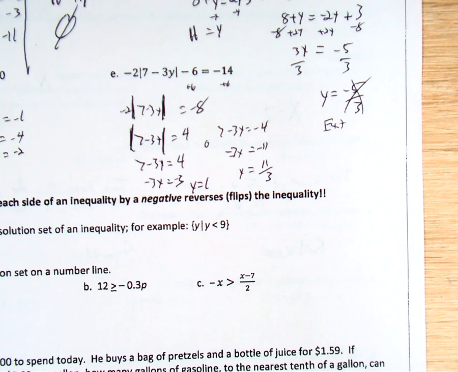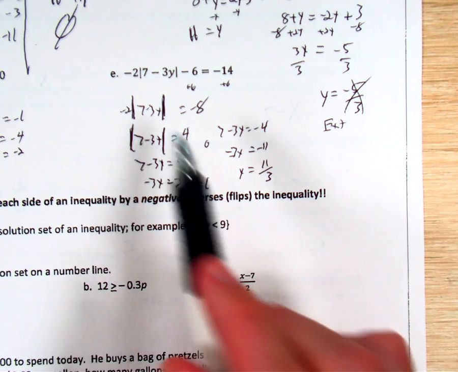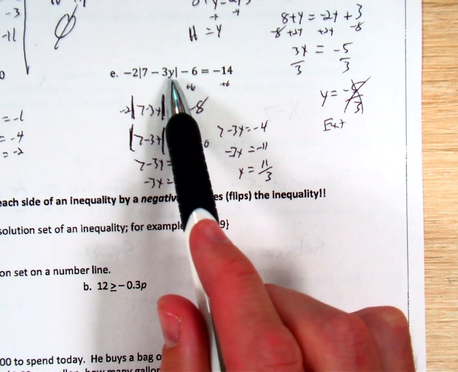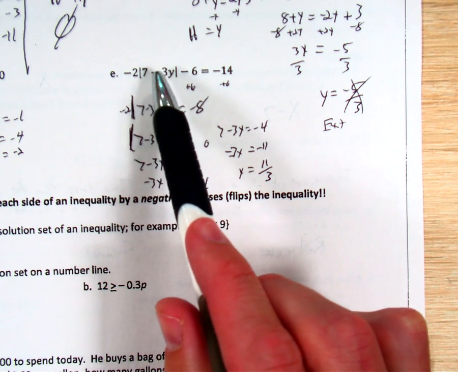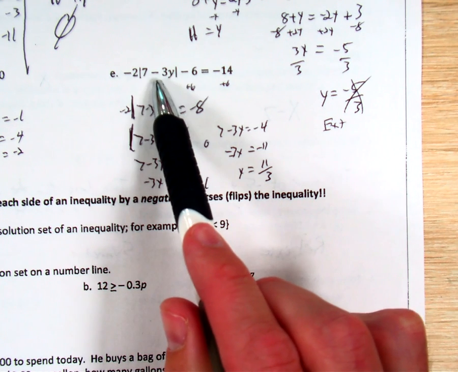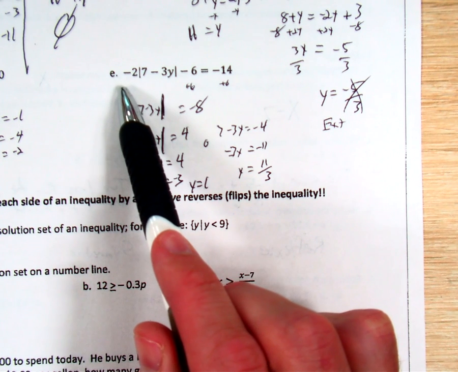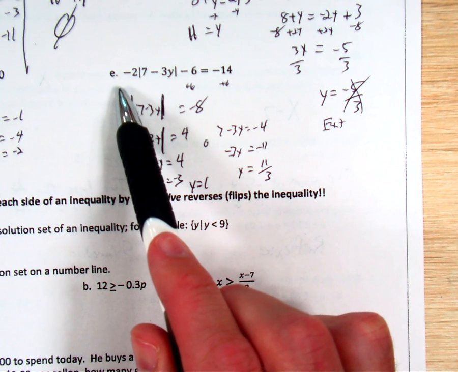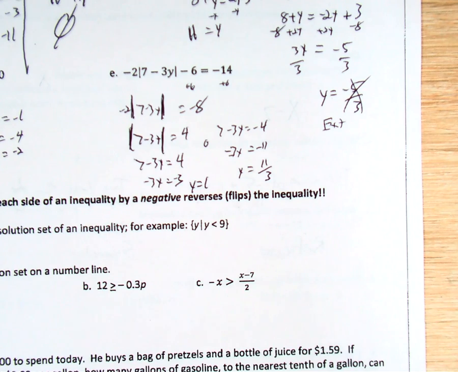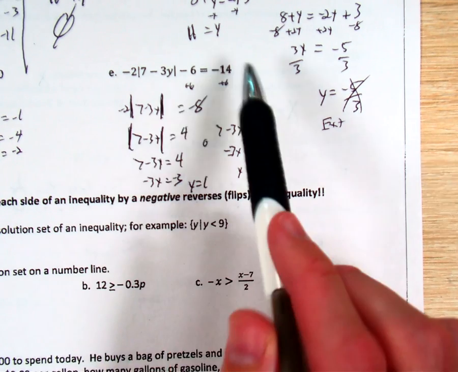Okay, let's check it out. Put 1 in there. 7 times 3 minus 1, that's going to be 7 minus 3. That's going to be 4. Absolute value of 4 is 4. And then times 2, negative 2 is negative 8. Negative 8 minus 6 is negative 14.